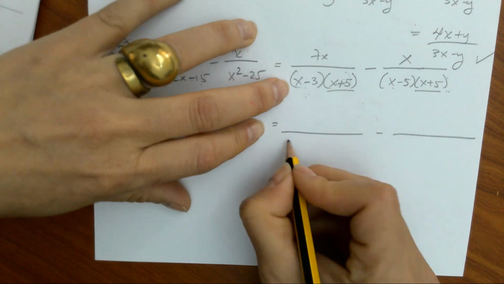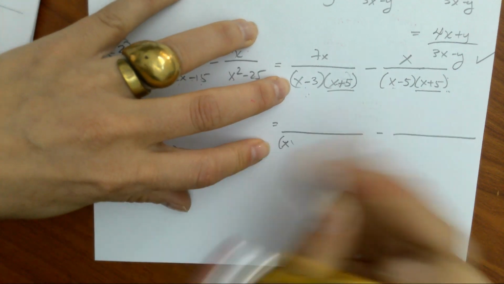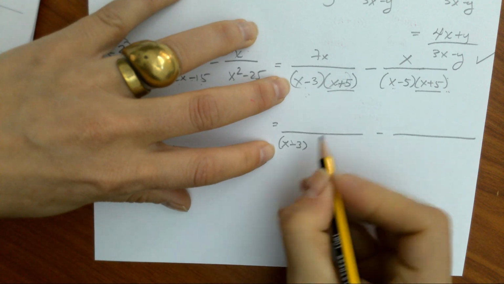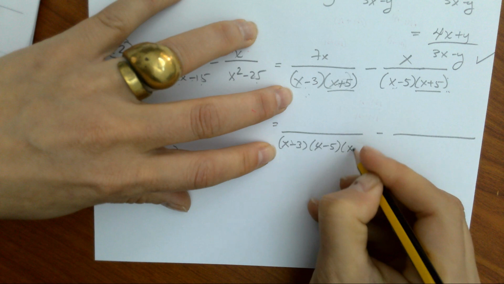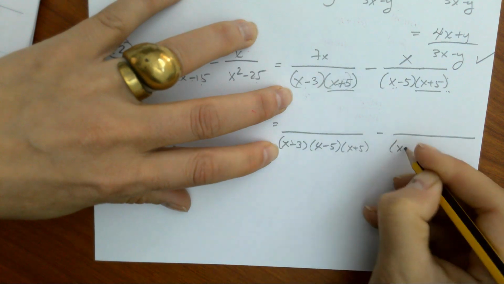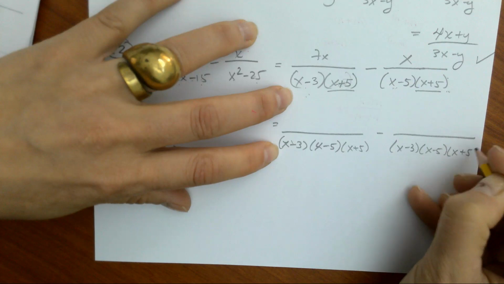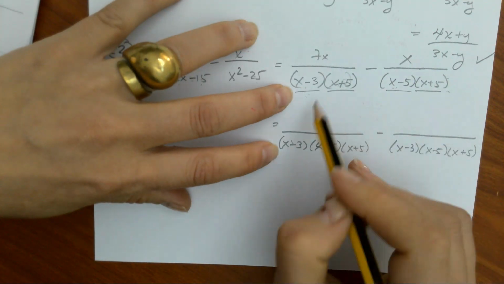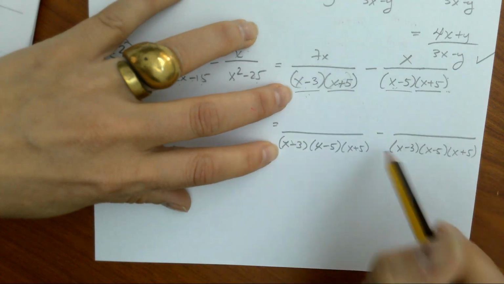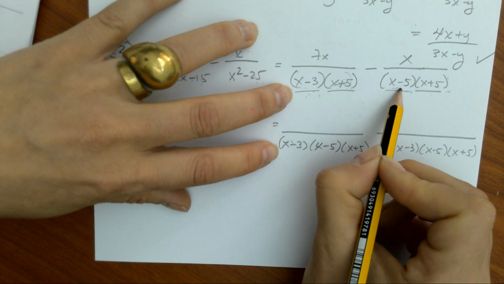So let's put this. They need an x minus 3. They need an x minus 5 and an x plus 5. x minus 3, x minus 5, x plus 5. So I'm just taking one of each of them, because they need to all have the same common denominator, and this one is missing the 3, and this one is missing the minus 5.